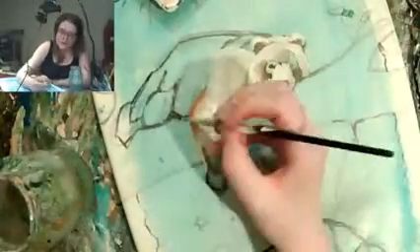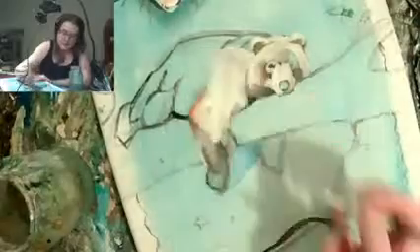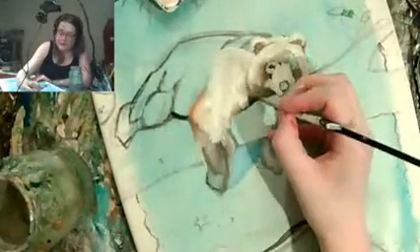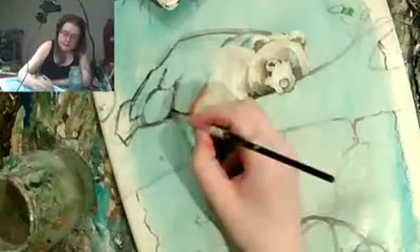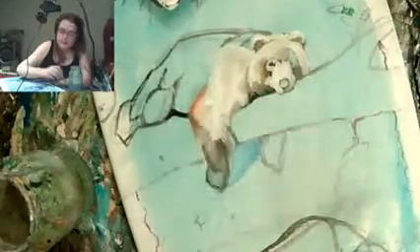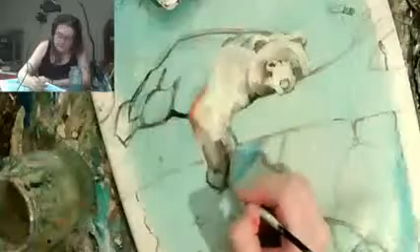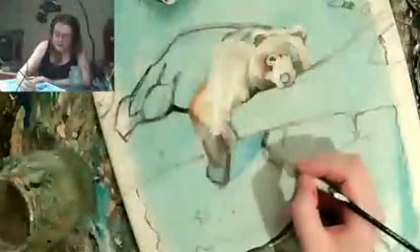Let's add a bit more black into these bits. I don't want to use too much black. I tend to try and avoid black a little bit when I'm painting. Let's get this other dangly paw painted in a bit more.